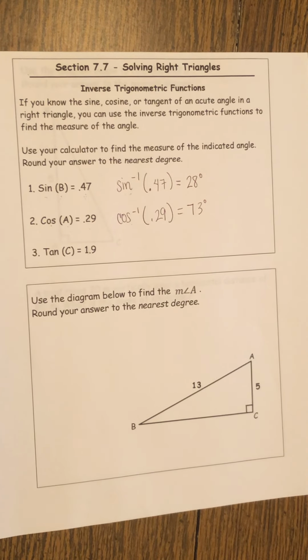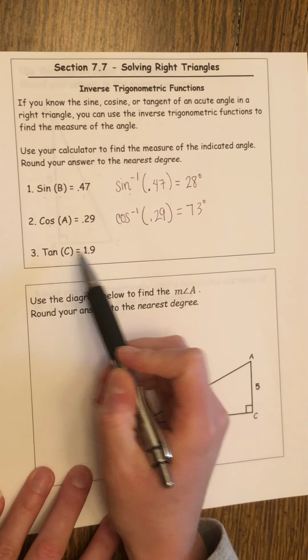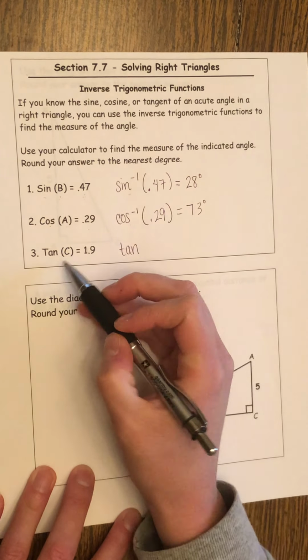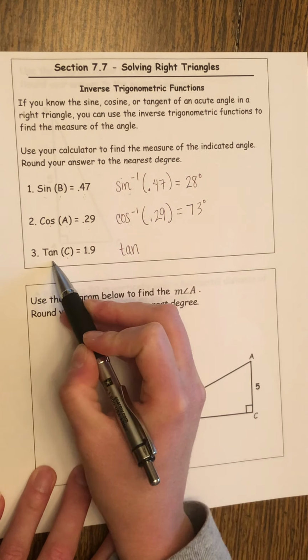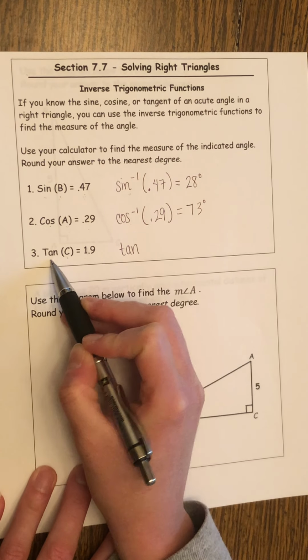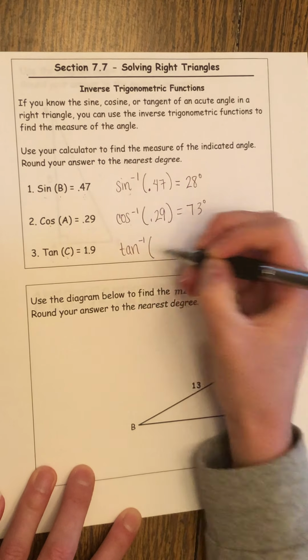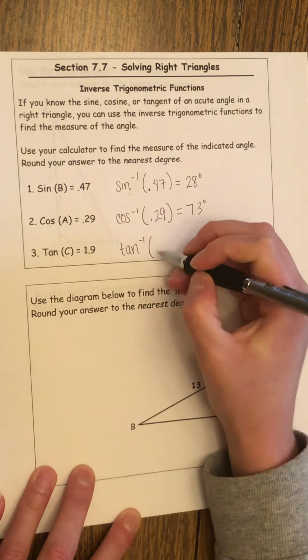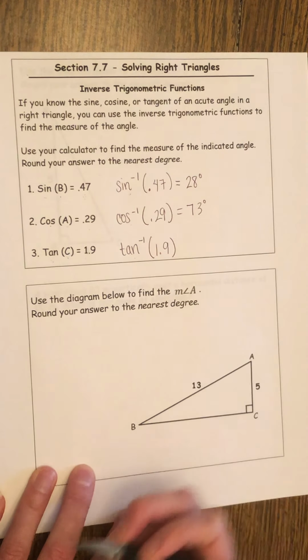And then the last one says the tangent of angle C equals 1.9. We want to figure out what is the measure of angle C. So in order to isolate C or solve for C, we have to undo the tangent, which is us taking the inverse tangent of the ratio of sides that we are given, which is 1.9.